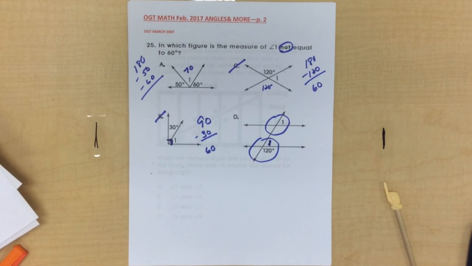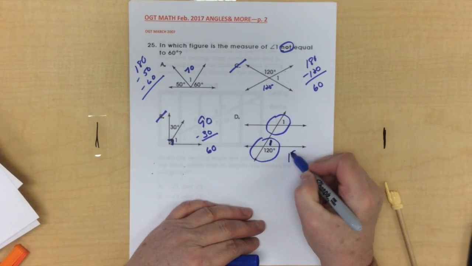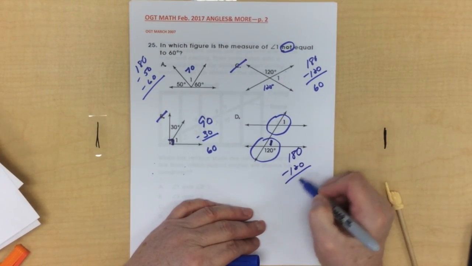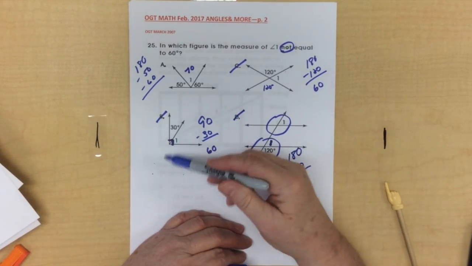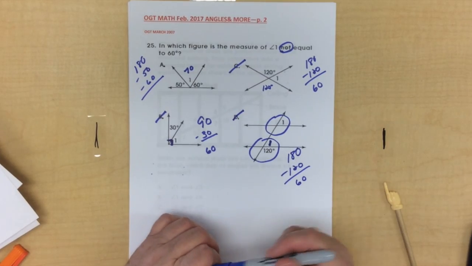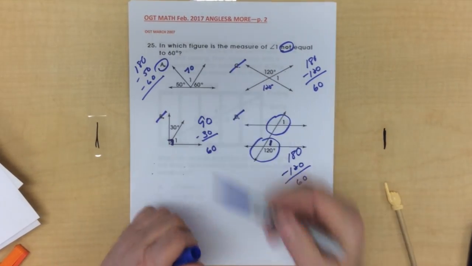angle. And again, we've already done it actually. We've done 180 minus 120 to be 60. So we found for sure that C, D, and B are all 60, but A was not. So A is our correct answer.